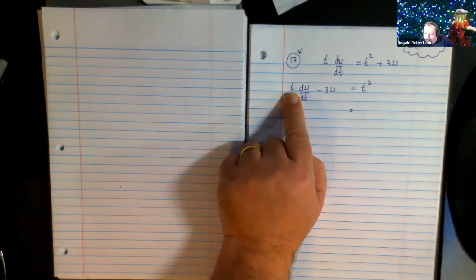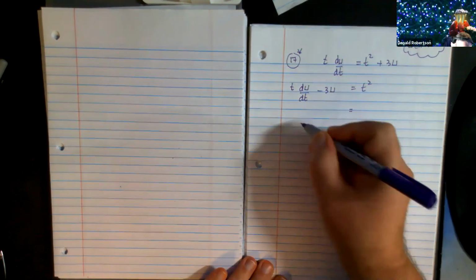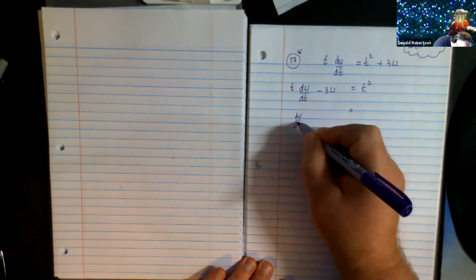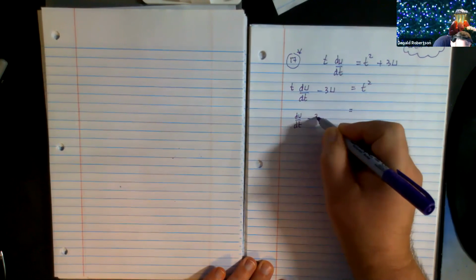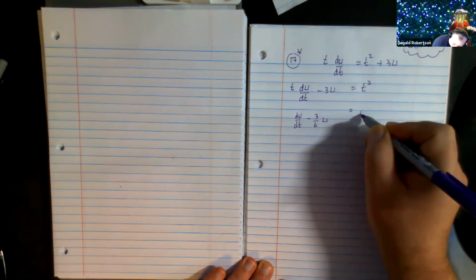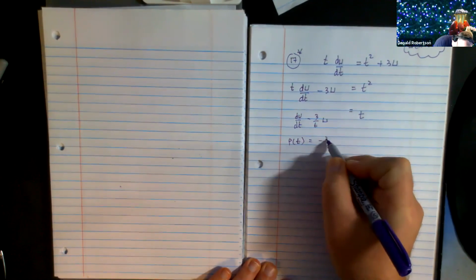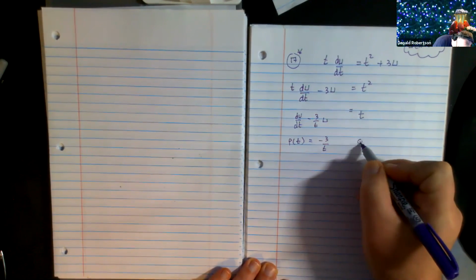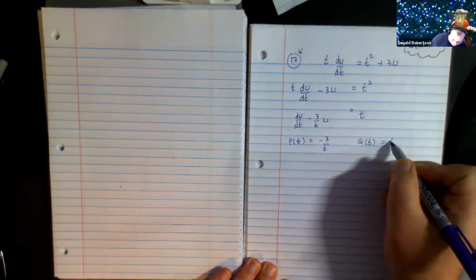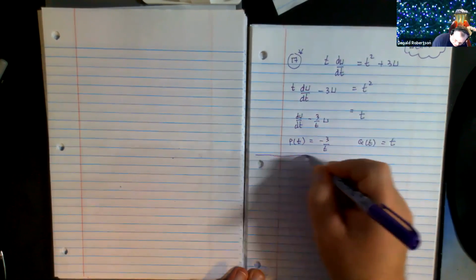Now, in this case here, have we seen enough of these to know that the next problem is getting rid of this t, so the derivative's on its own? So I'm just going to take care of that by a dividing process. I got this guy and I got this guy. P of t is this guy, Q of t is just that guy. And that would be step 1.